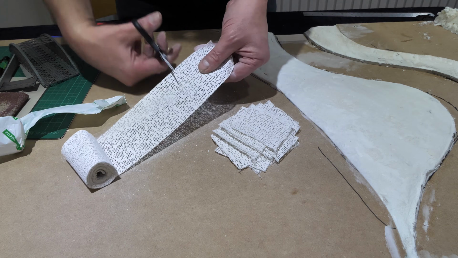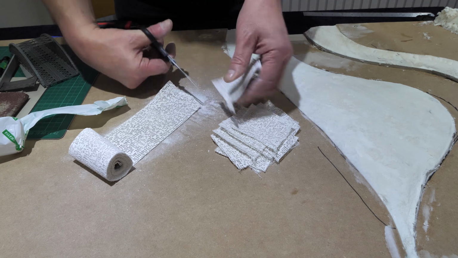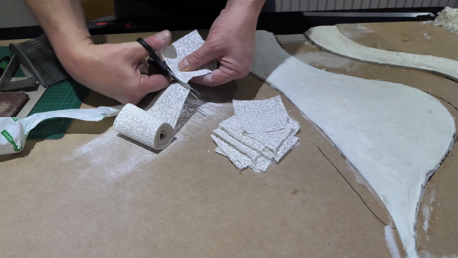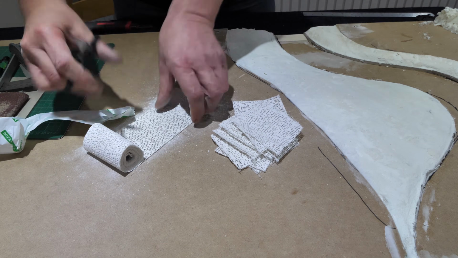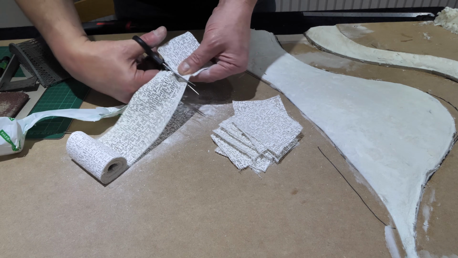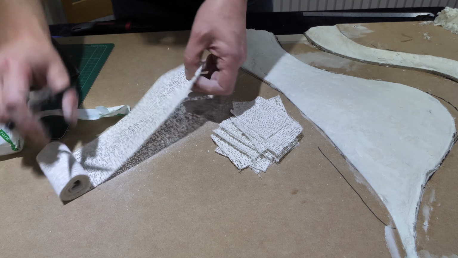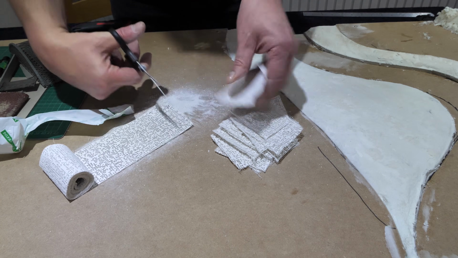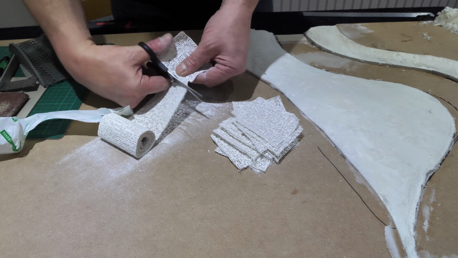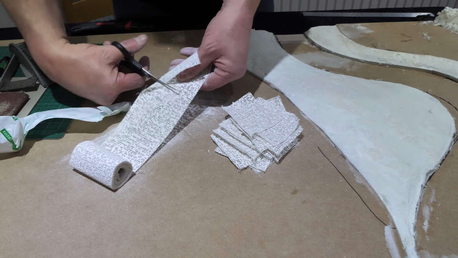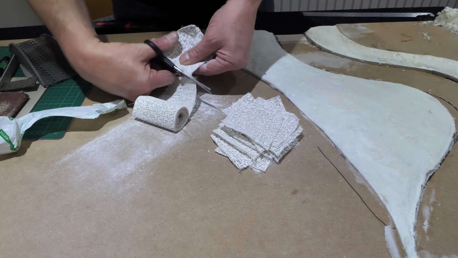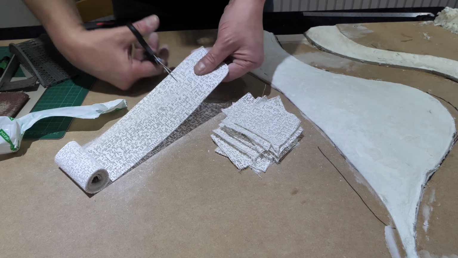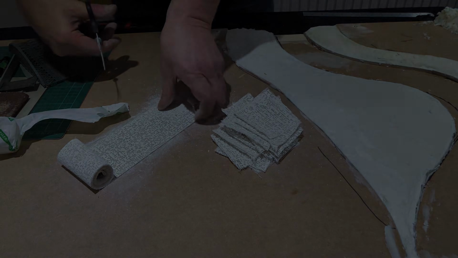Or I might just see where I get to on that. Decisions. Time I've made a decision, I'm probably going to use the whole roll. And I'm going to cut to the end.